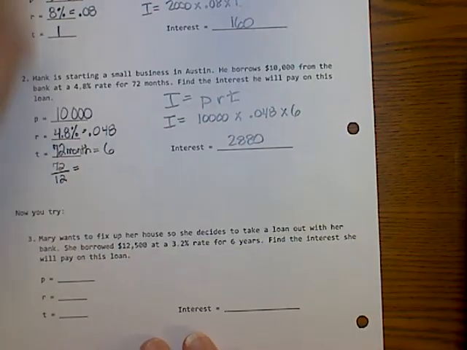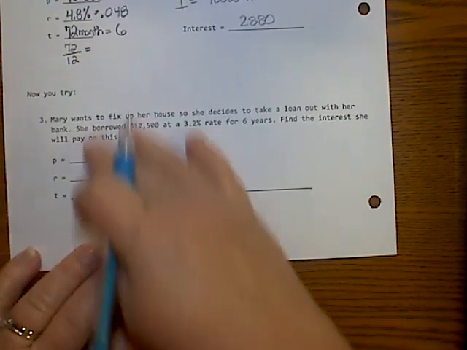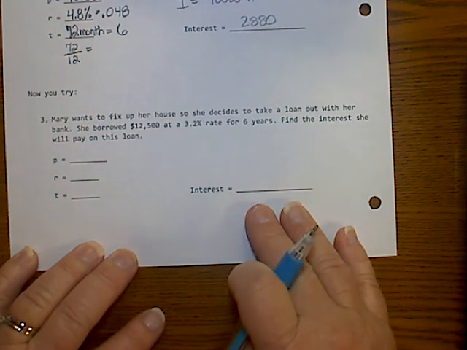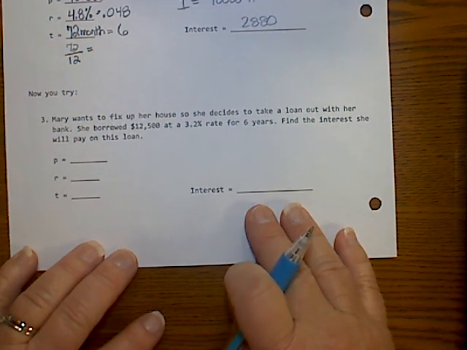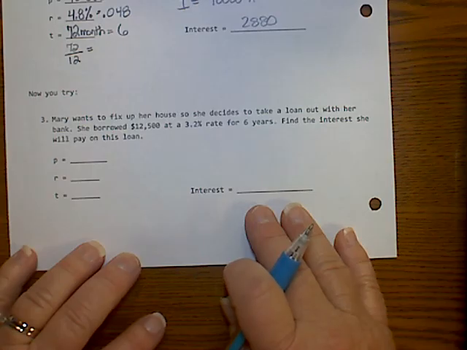Okay? Now you try. So you are going to set all of this up, and you are going to show your teacher before you get started on your practice.